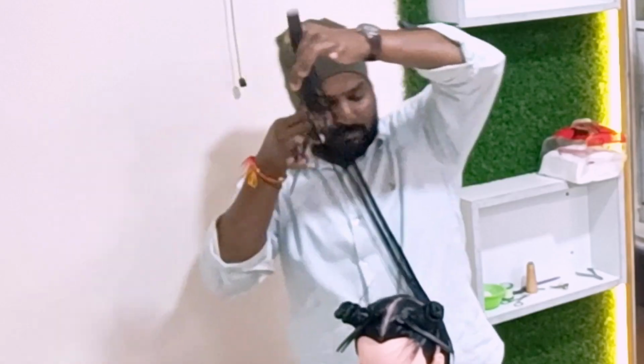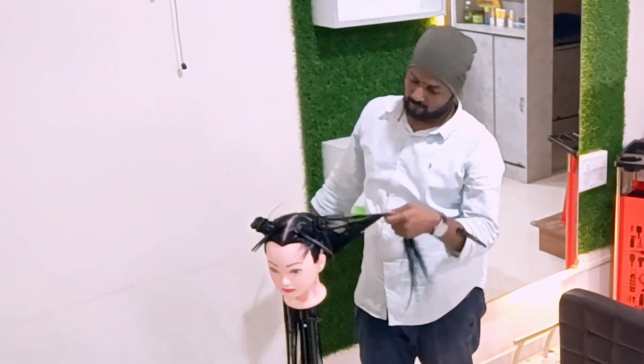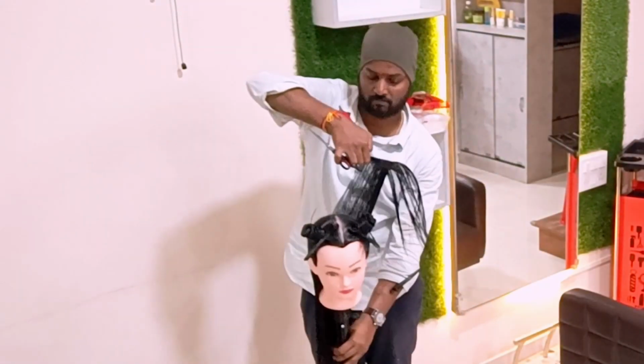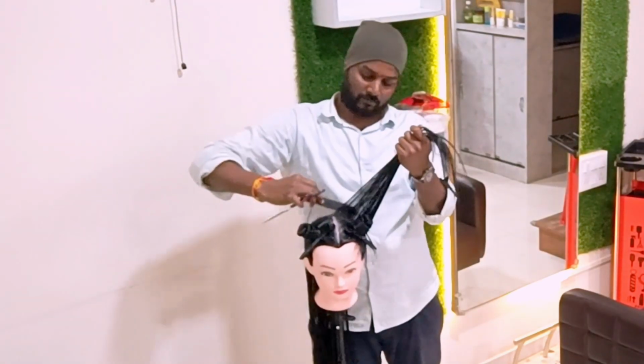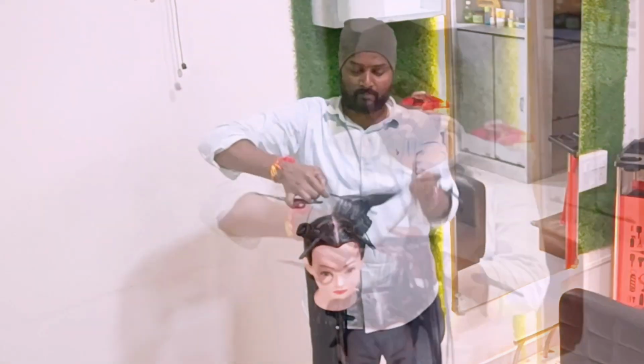So almost the back portion is finished, half of the hair is completely done, and very soon we come back to the side sections. For the sides we can say vertical sections and cut accordingly.